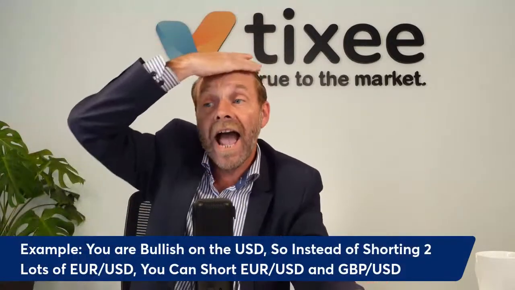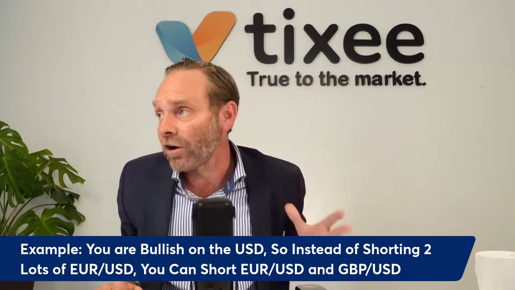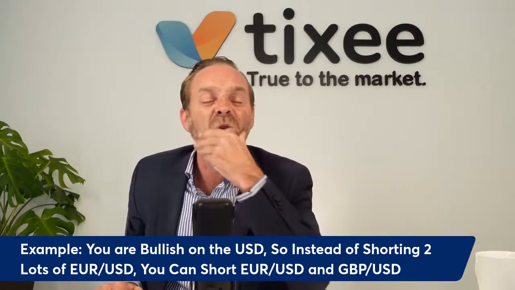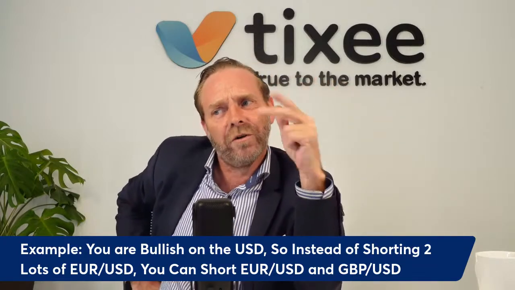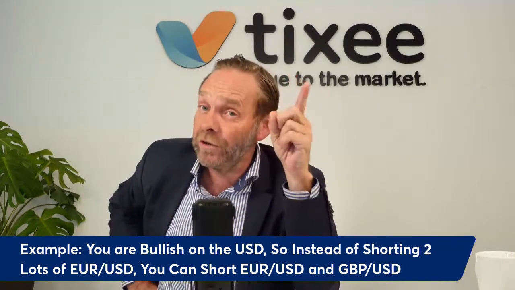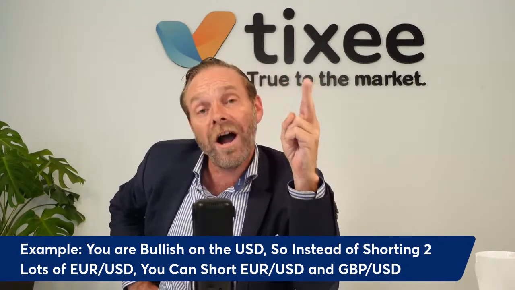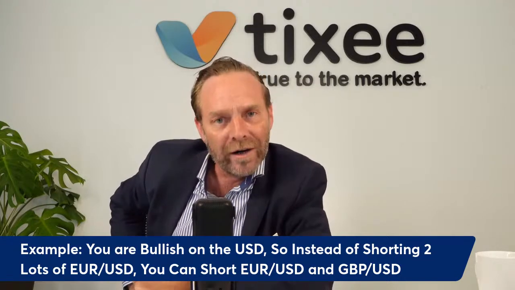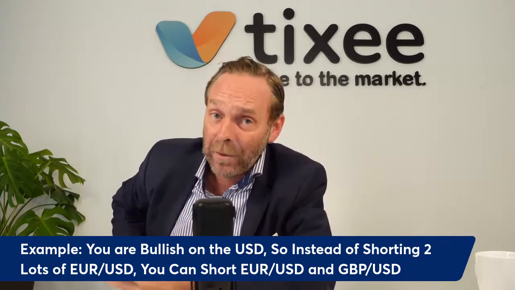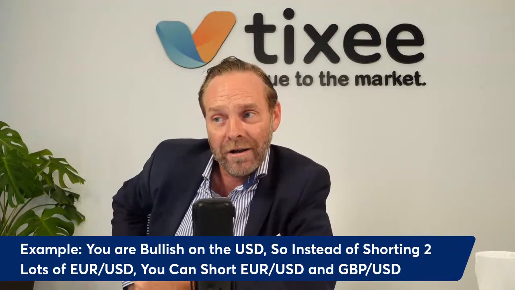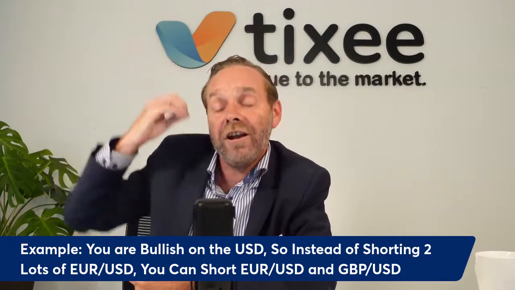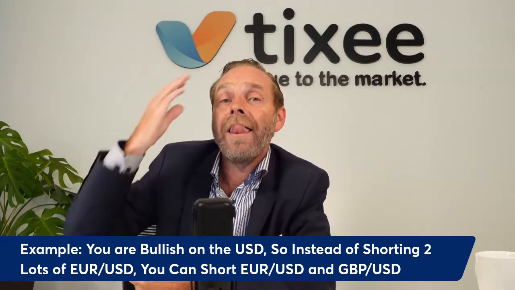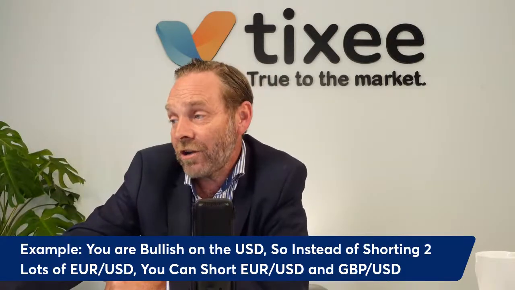Diversify, same story, okay? You can say you're bullish on the dollar. You believe the dollar is going to go up in strength, so you want to short the euro dollar. So you're going to do two lots. But instead of shorting two lots on the euro dollar, you can diversify by shorting the euro dollar and the cable, the British pound US dollar. Why? Because they're positively correlated. So if you got it right and the dollar is strong and indeed the euro starts to fall, the sterling, the British pound US dollar, will also start to fall. So that's another good example of how correlations work.